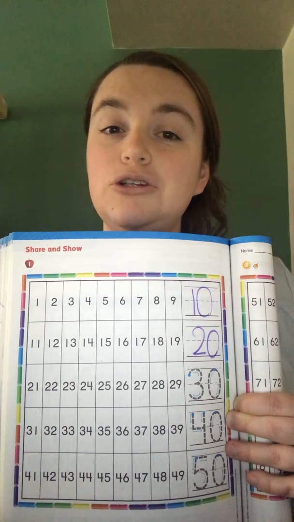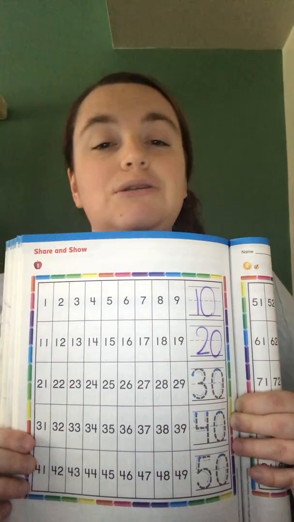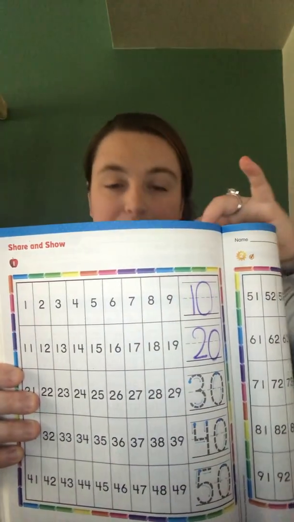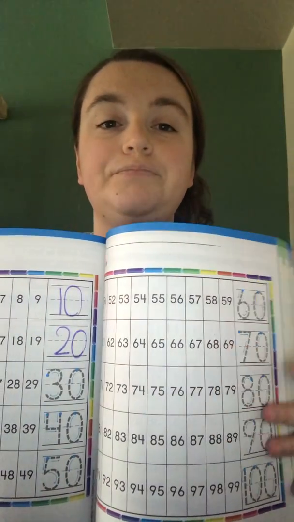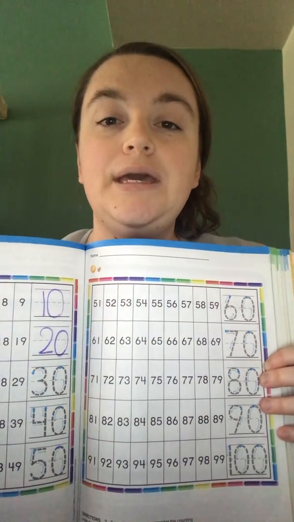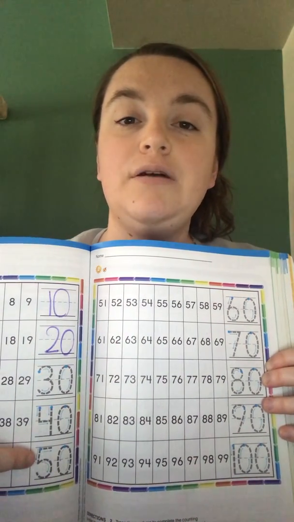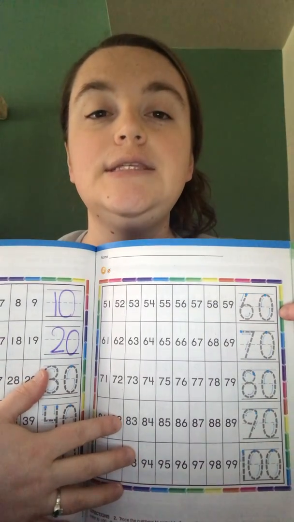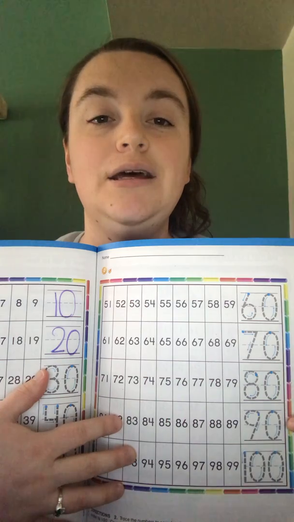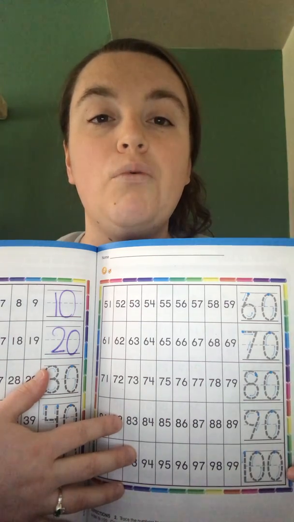I know that this is a little tricky because it is new, but that's okay. We're going to get lots of practice at this. Let's come to page 335. We are doing the exact same thing. We are picking up after 50. Down here comes 60, 70, 80, 90, 100.